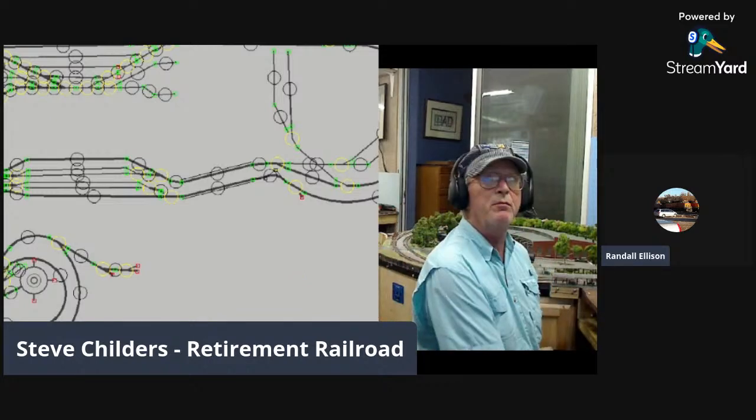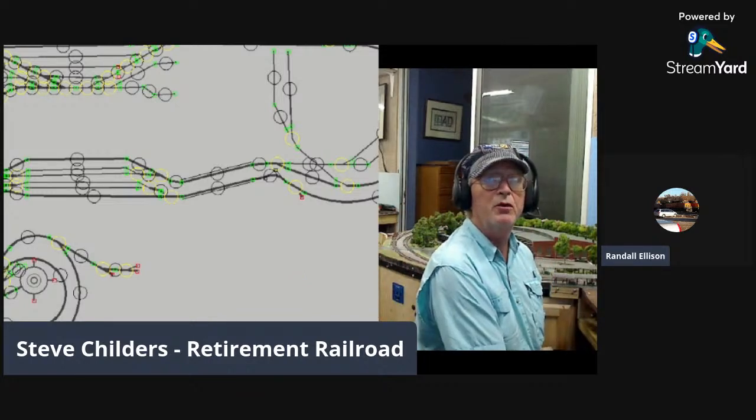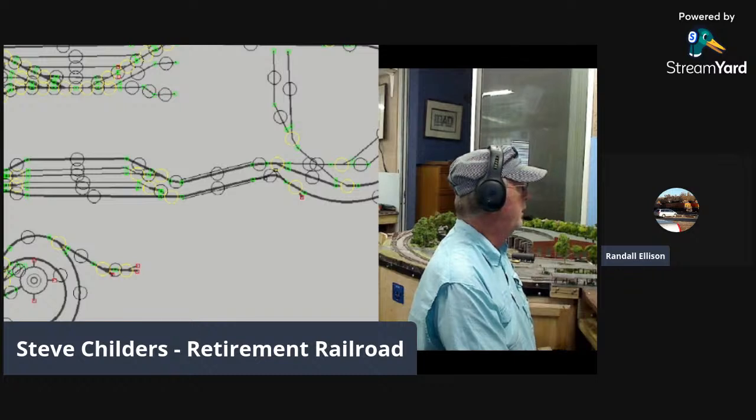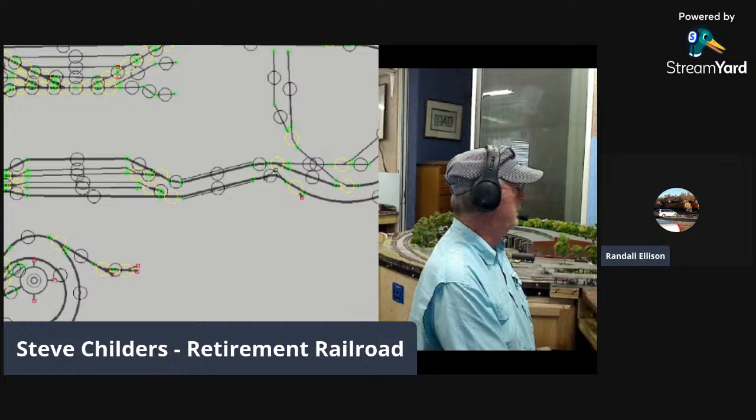And like I say, all of these switches are addressed. If I didn't show it before, let me show you the tools table turnouts.